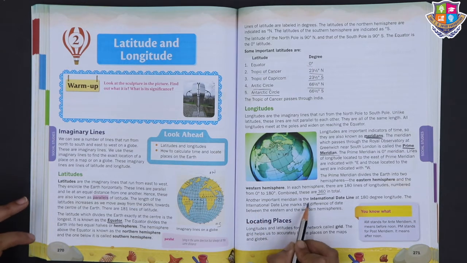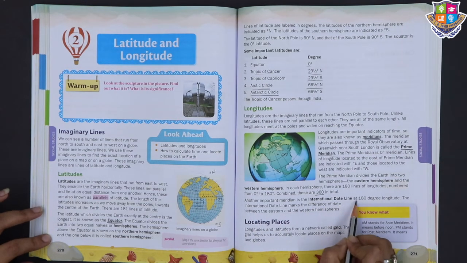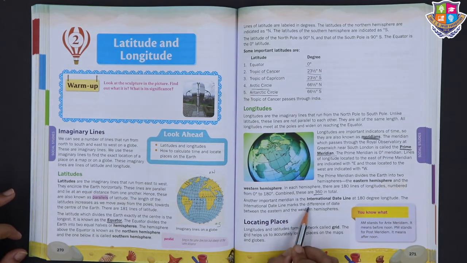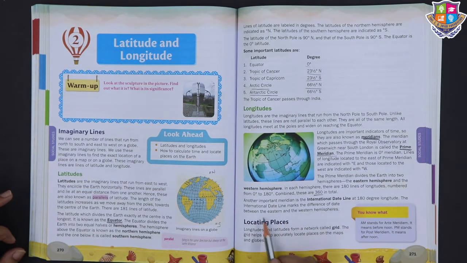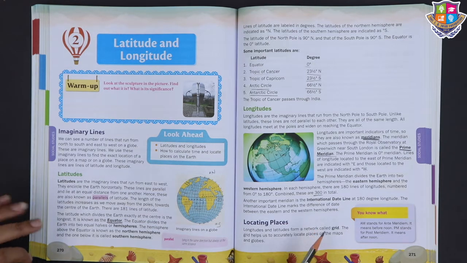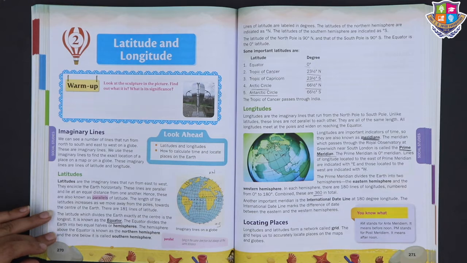Another important meridian is the International Date Line at 180 degree longitude. The International Date Line marks the difference of date between the eastern and the western hemisphere. So each line has different degrees, and with those degrees we can easily locate the time. We can calculate the time, and that line is known as the International Date Line. It marks the difference of a date between the eastern and the western.